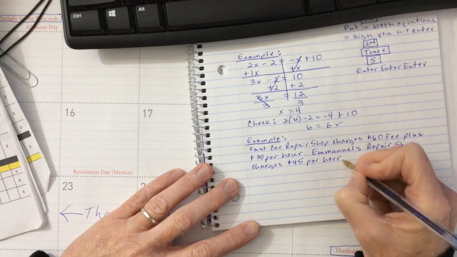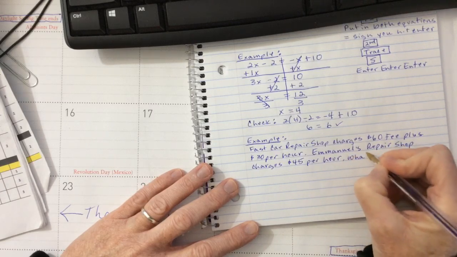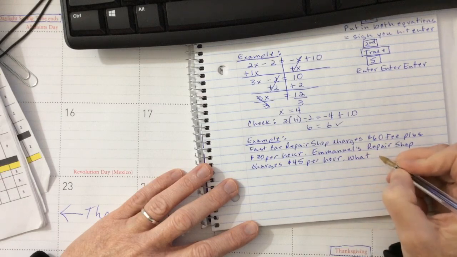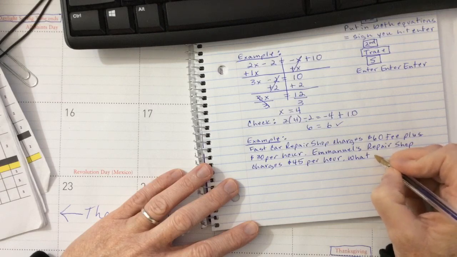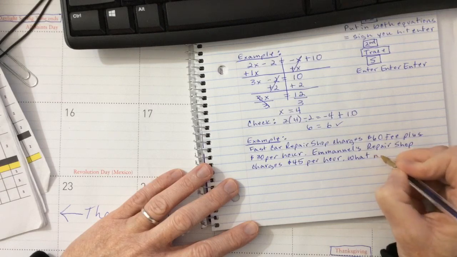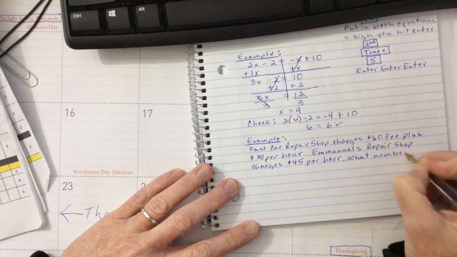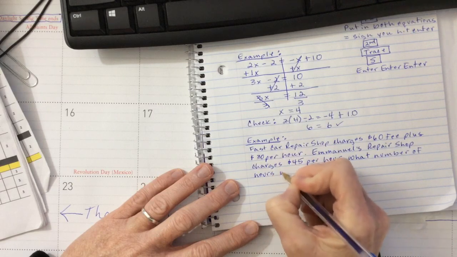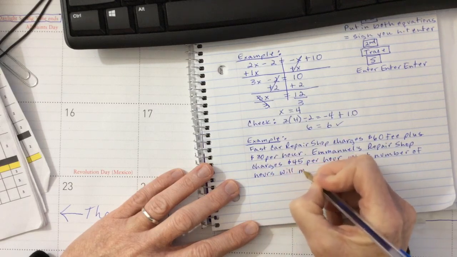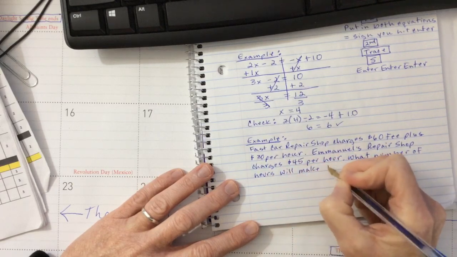So, let's see, how will we say this? What number of hours will make the cost the same?